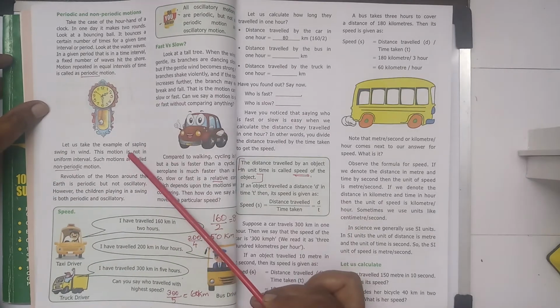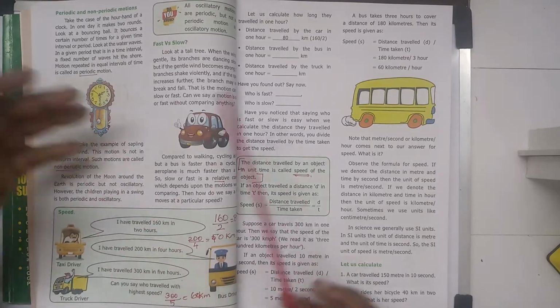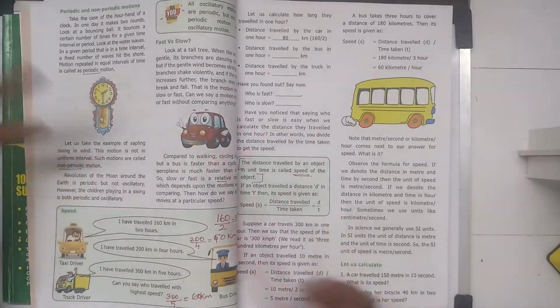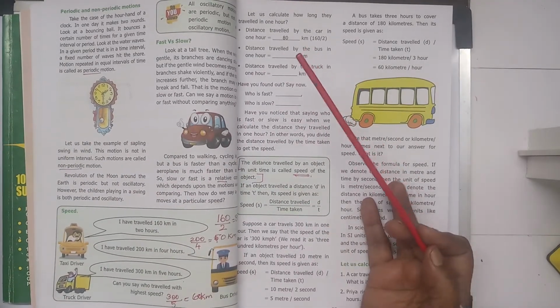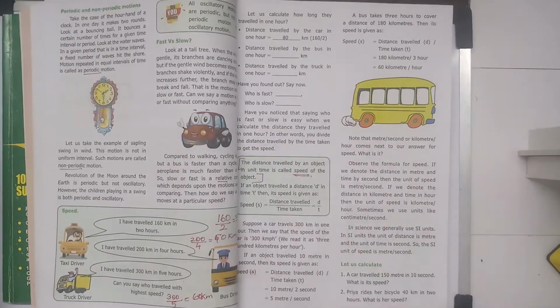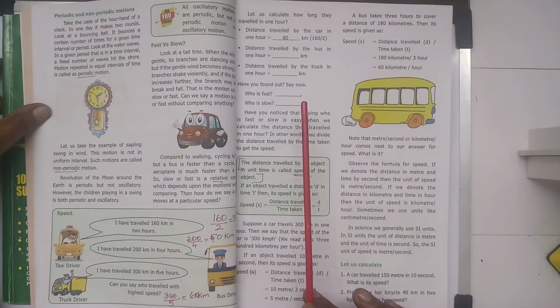The opposite of periodic is non-periodic. In a particular time interval, if the speed is changing, if the motion is not steady, then it is called non-periodic motion.